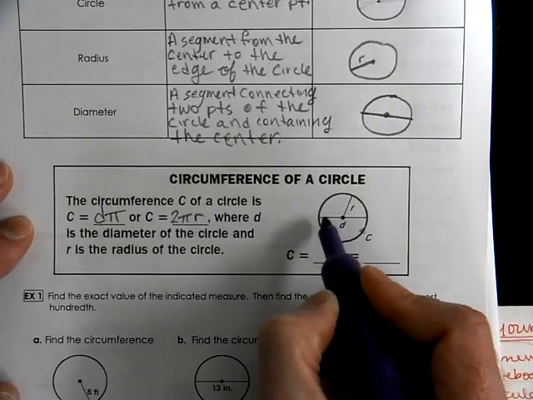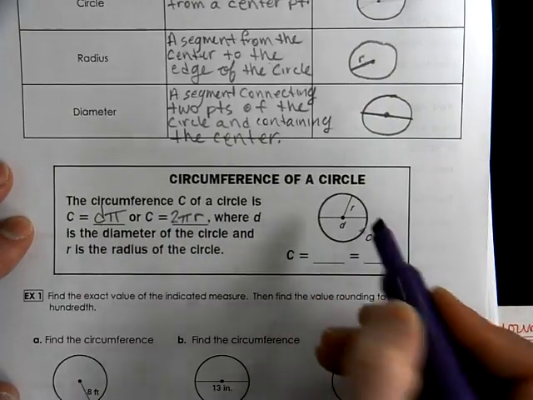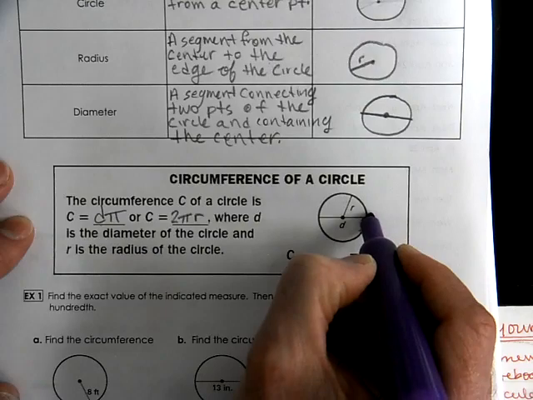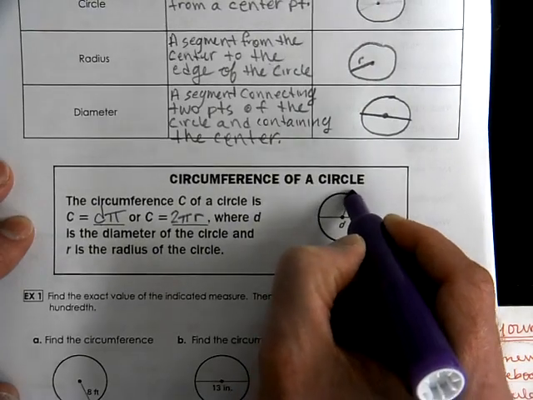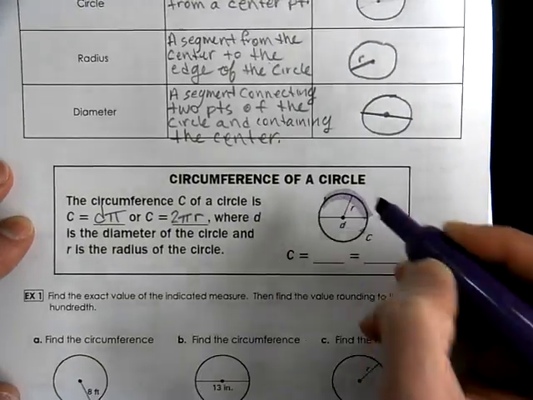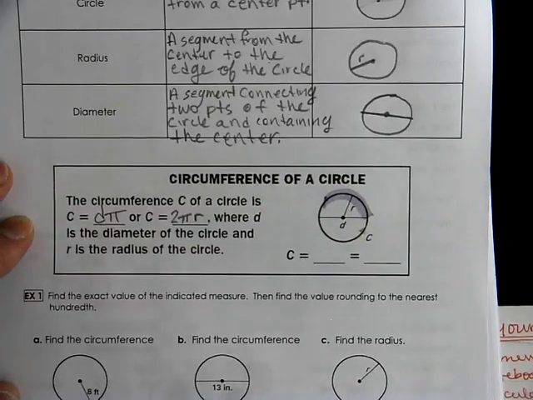So if we have this diameter that's all the way across the circle, if we would lay that around the edge of the circle, it would not reach all the way to the other side. That would be about as far as it would reach.